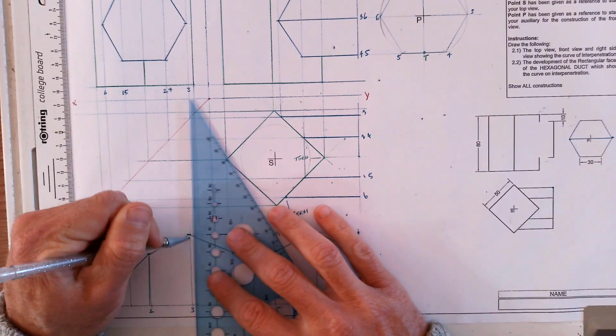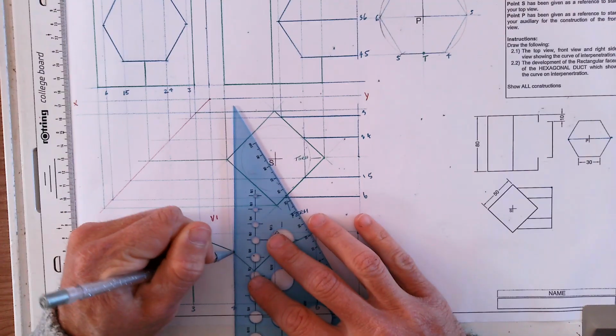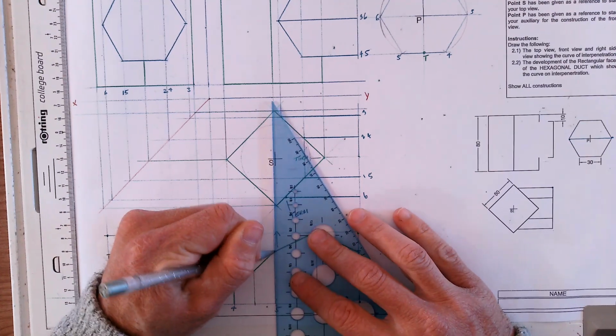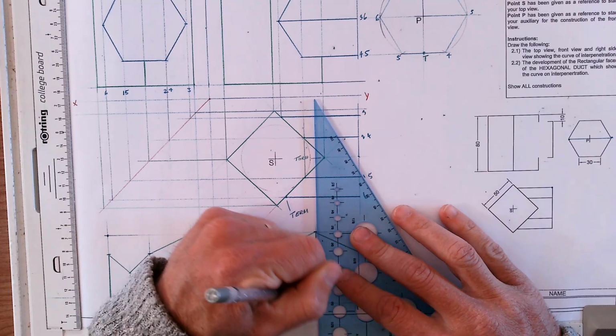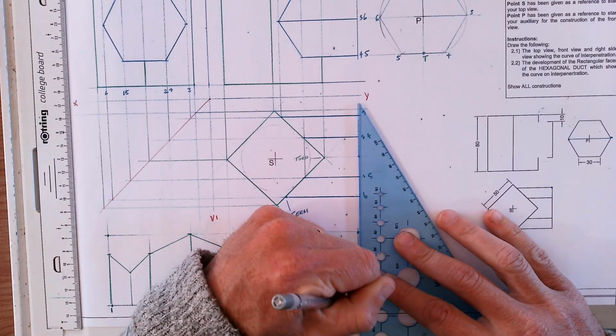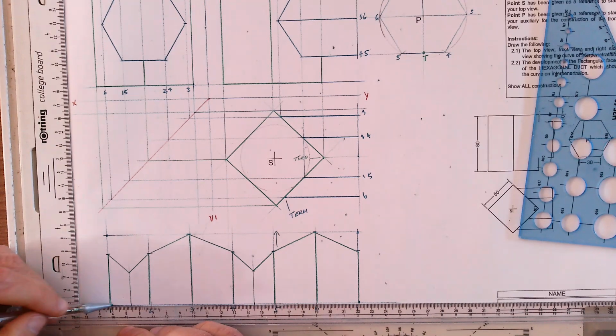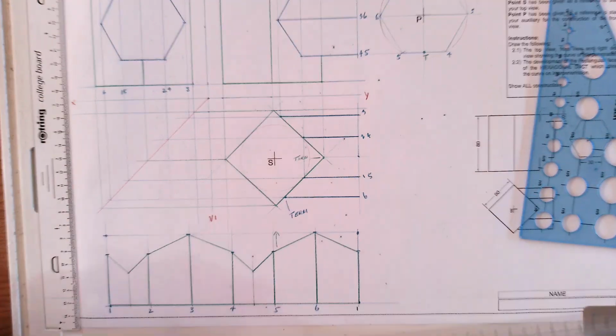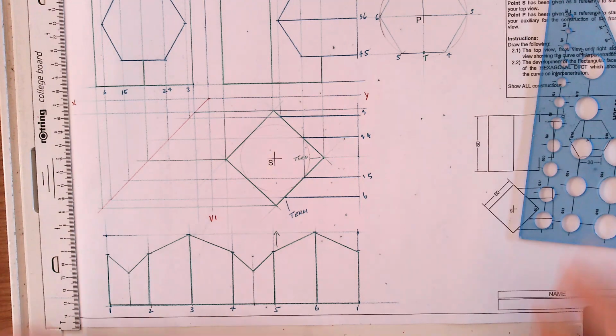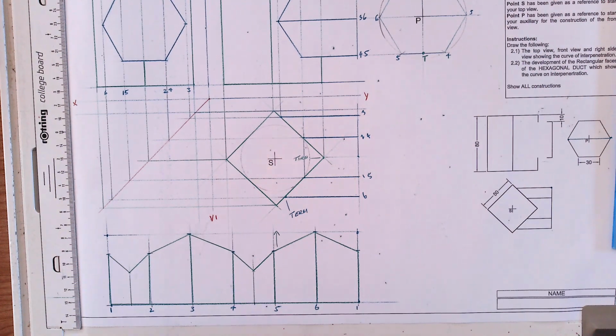There we go, those seams. I'm rushing through now. You don't show a false seam for the turning point, so leave that. And then obviously along the bottom, that's going to be the base edge in a straight line. There we go, there's your development of the branch pipe, as we would call it, but in this case the hexagonal duct.